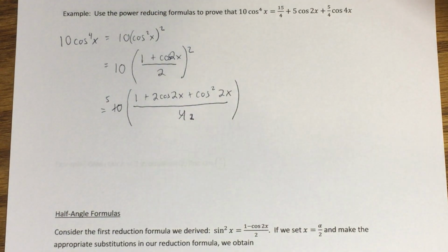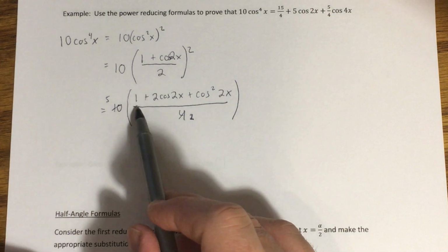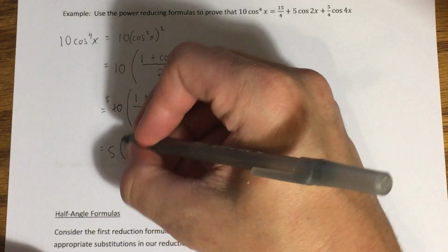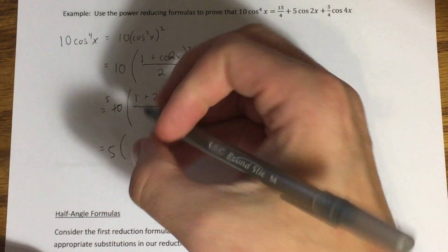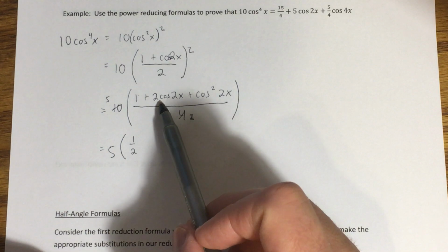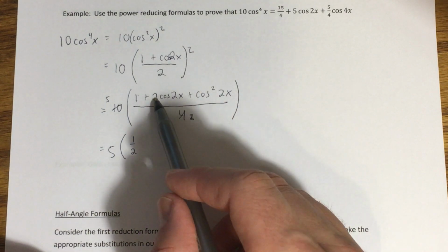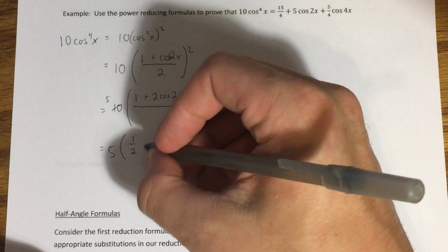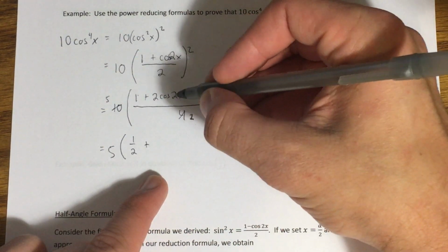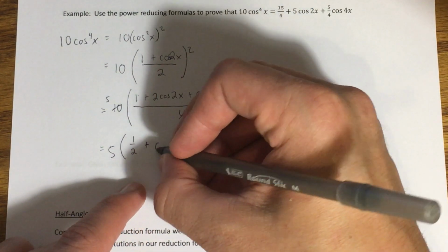And what I'm going to do next is separate this out into 3 separate fractions. So this is equal to 5 times 1/2 plus, let's see, this 2 and this 2 will cancel each other out, so that just becomes plus cosine of 2x.